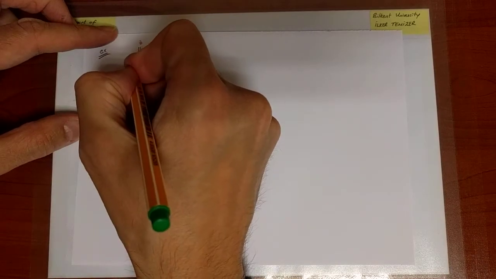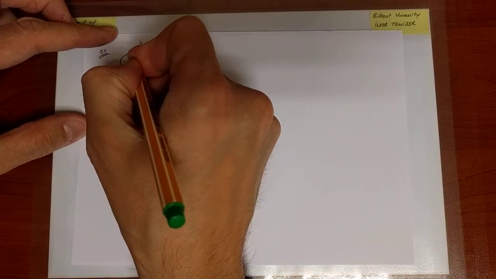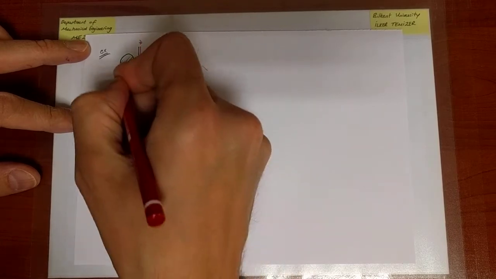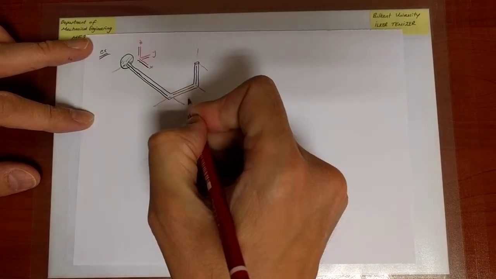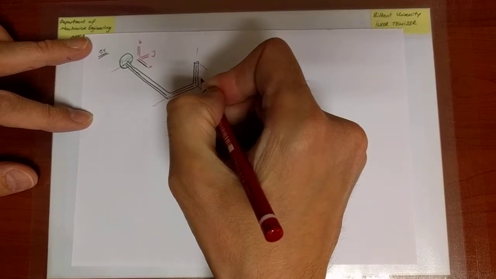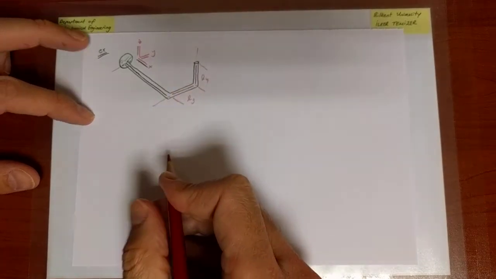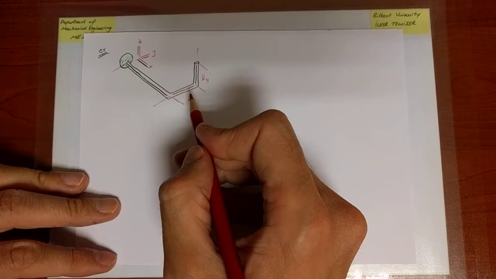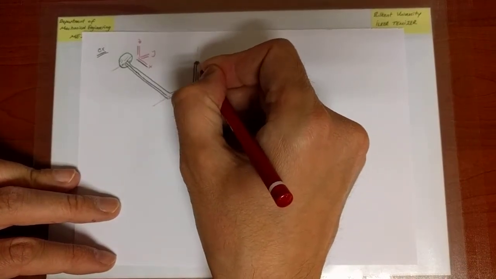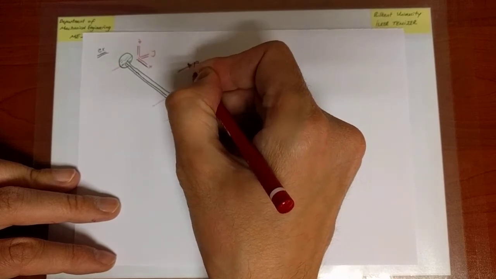So the beam is fixed on one end. Okay, and we are given the lengths of individual portions. So this portion is of length L3. This portion is of length L4. The structure is loaded through a load along the -1 direction at the top portion over here.